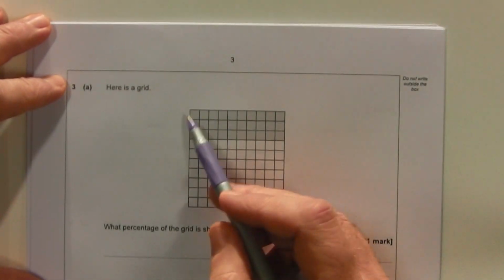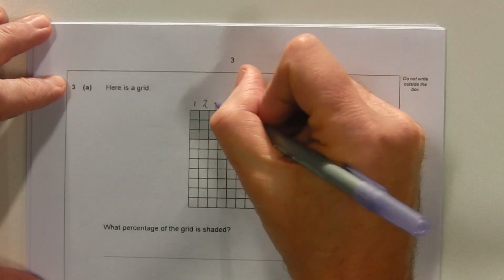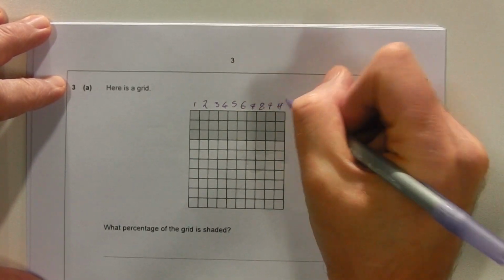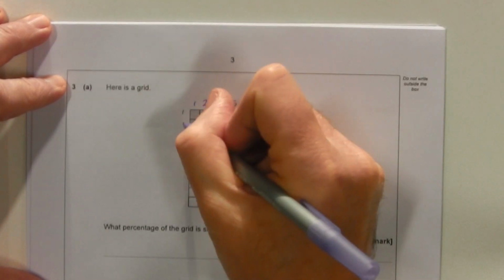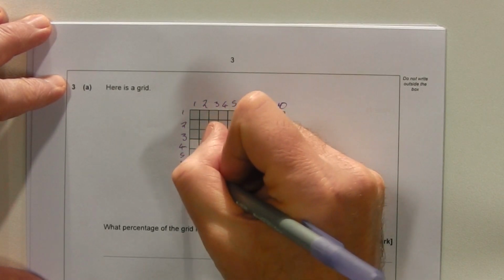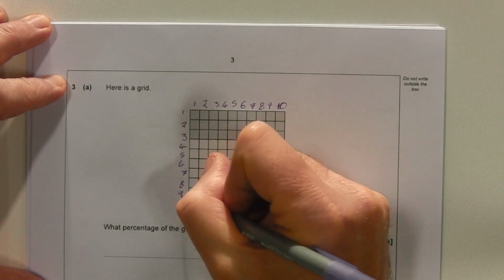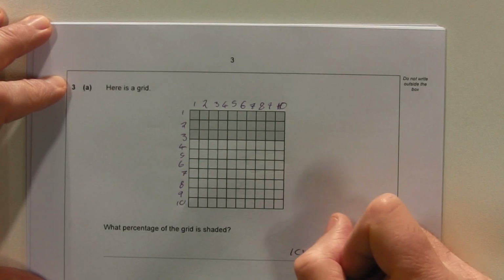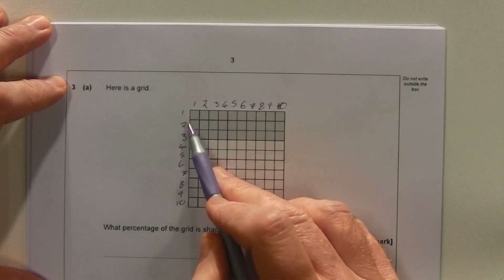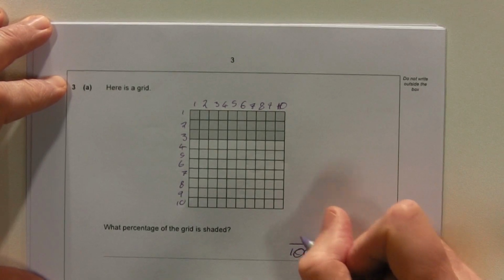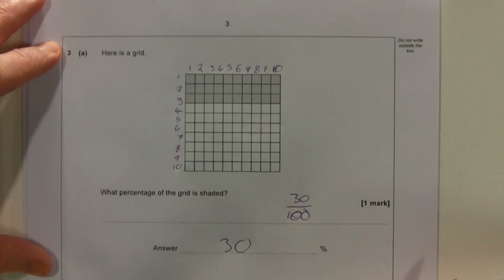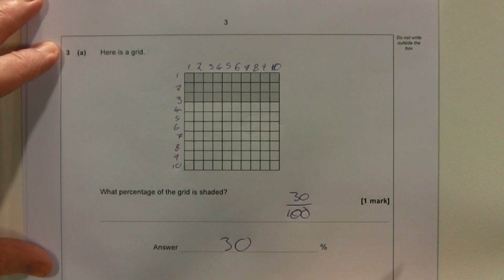Question 3, and it's a grid. Now it's a 10 by 10 grid, as we can see. Okay, I'll do the same down there. And being a 10 by 10 grid, we know it's out of 100. Okay, and we have got 3 lots of 10, so we've got 30 over 100, and we know that is 30%. Okay, just move that up so we can see the answer. Okay, that's simple, but again, be careful.